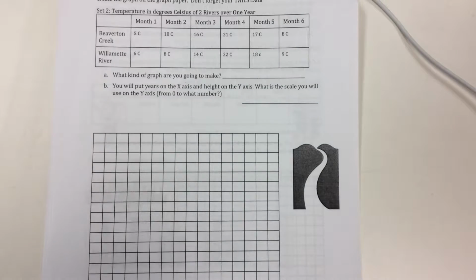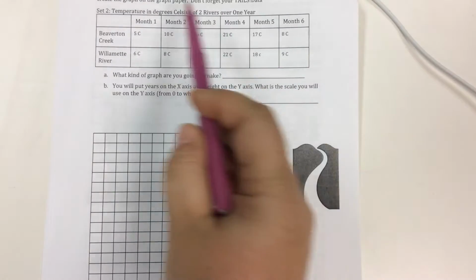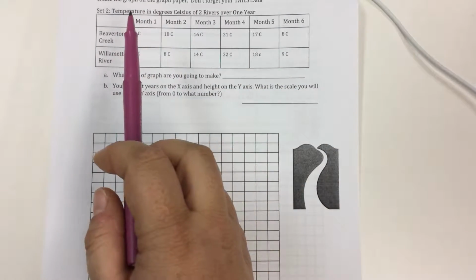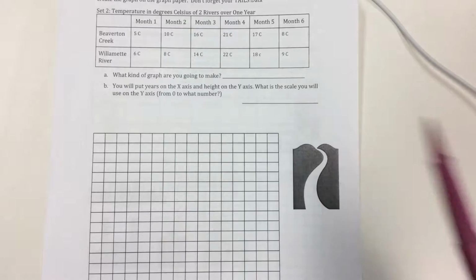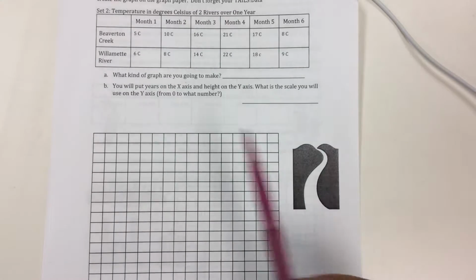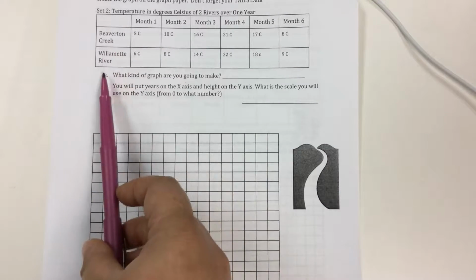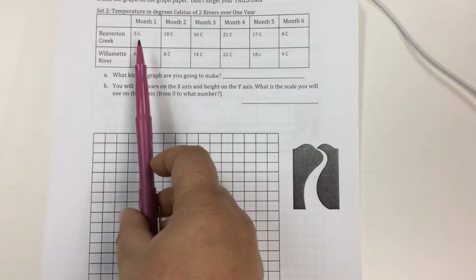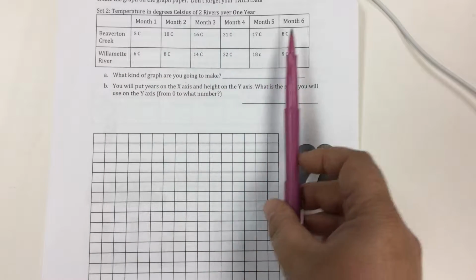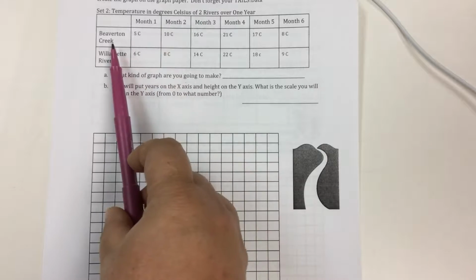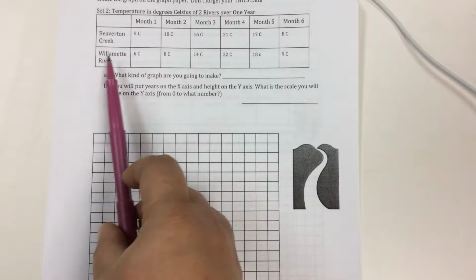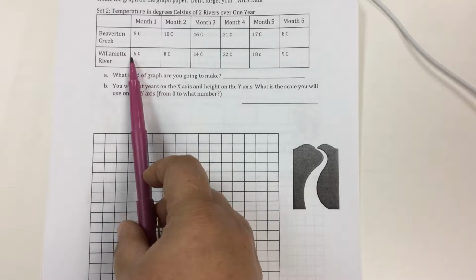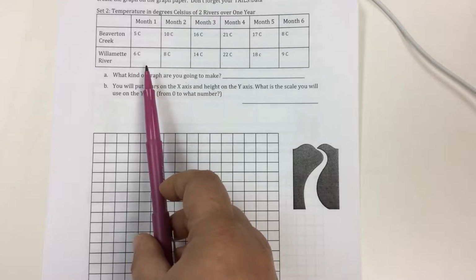All right, here's another graph for us. Here's our data set, and we're seeing that it's the temperature in degrees Celsius of 2 rivers over 1 year. So I can see here that these are the names of the 2 rivers, Beaverton Creek and the Willamette River, and we've got months. Month 1, 2, 3, 4, 5, 6. In month 1, Beaverton Creek was 5 degrees, and in month 1, Willamette was 6 degrees Celsius.